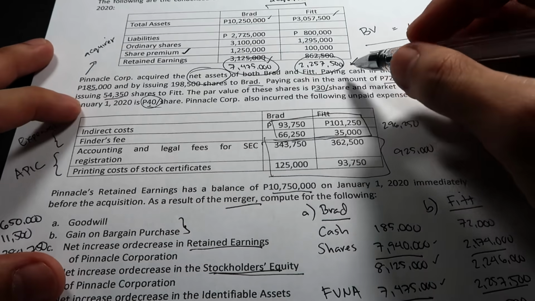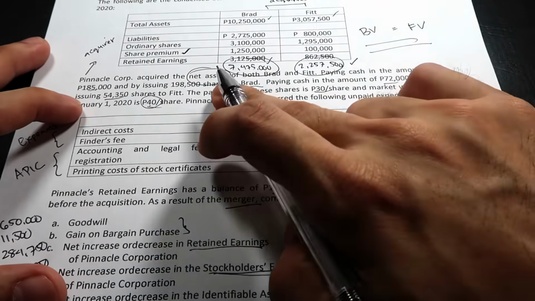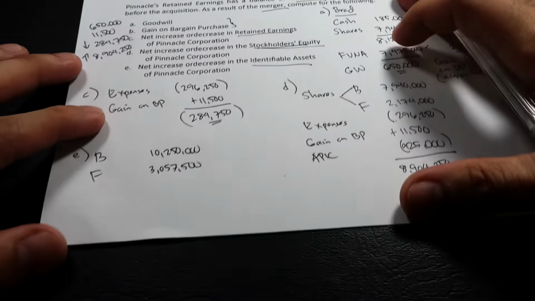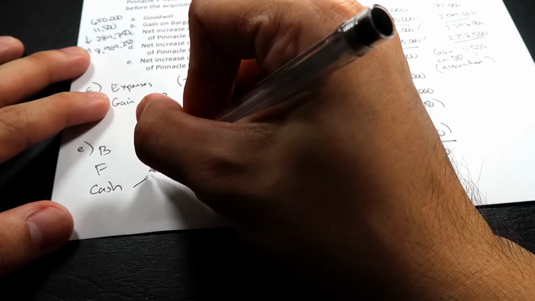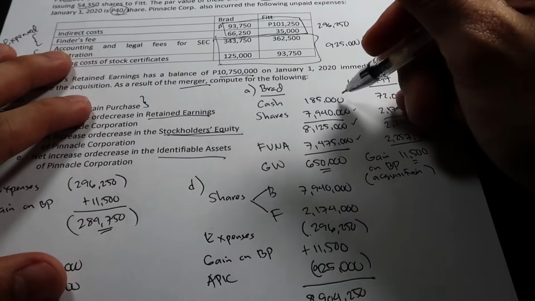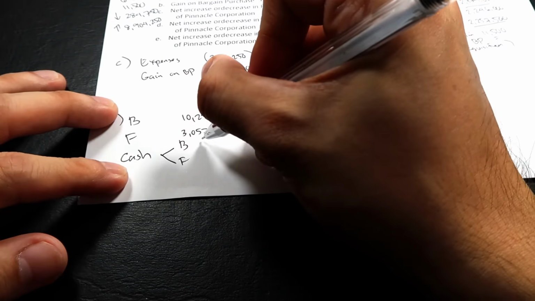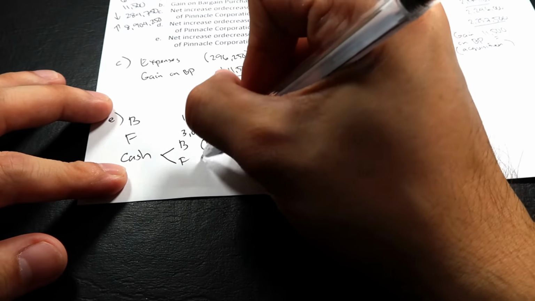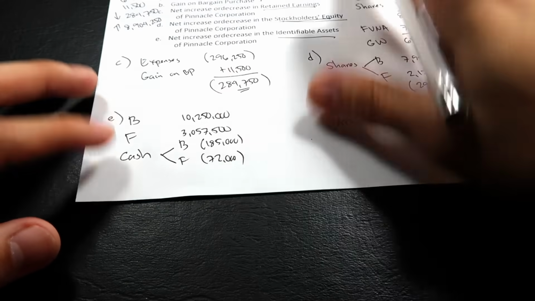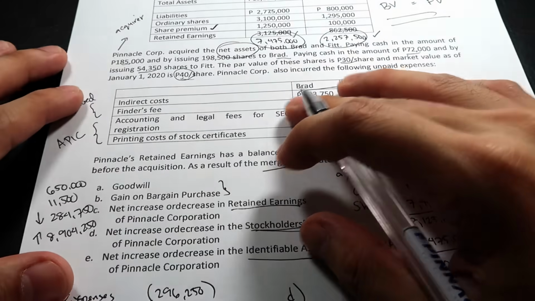Okay, what else? What will affect our total assets? How about yung cash na binayad, right? So, deduction siya to the total assets. So, cash payment. Okay. For Brad, it's 185. For Fit, it's 72. This is 185,000 minus yan, right? Okay, and then 72,000. What else? How about these expenses? Yes, dapat deduction siya.